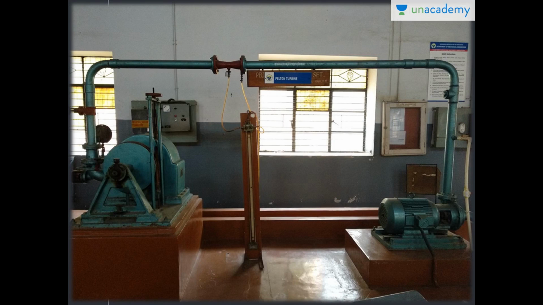This was the Pelton turbine with the usage of electric rotors. This is the Pelton turbine which uses pumps, or just mechanical work. You can see the pump over here. This is also a Pelton turbine. You can see the Pelton wheel which is present over here.